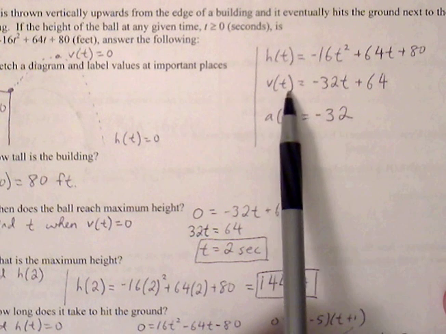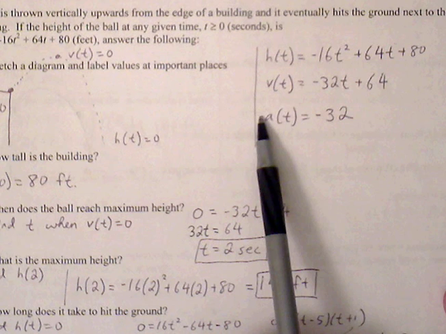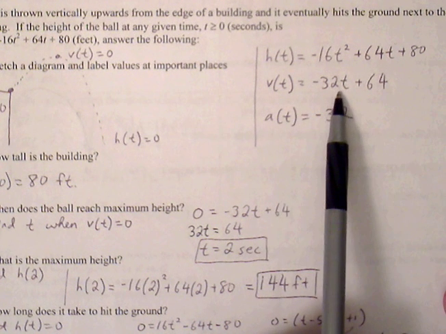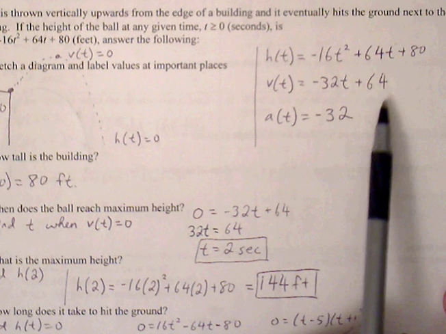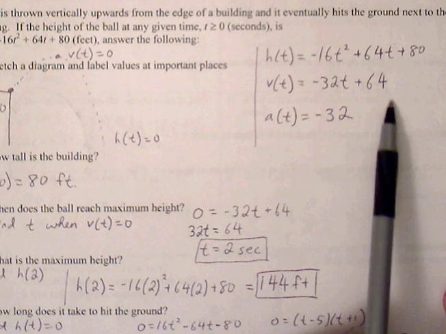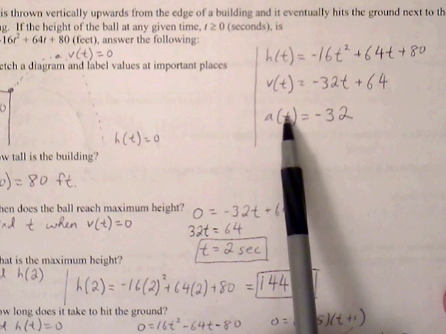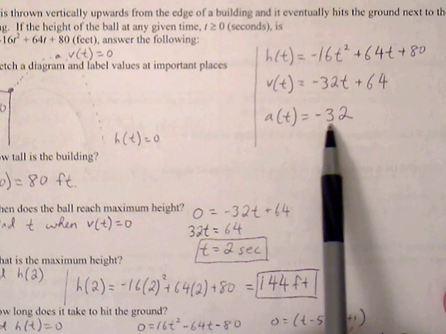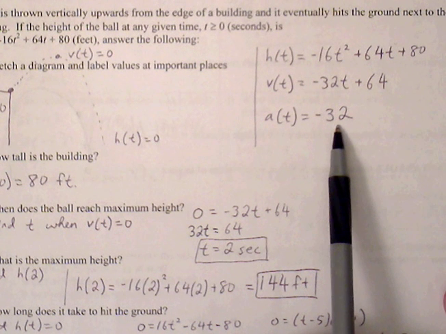Okay. And with the velocity function, we can find the derivative to get to the acceleration function. So negative 32t becomes negative 32. 64 is a constant, so that's going to drop out. And acceleration is simply going to be negative 32 feet per second squared due to the force of gravity.